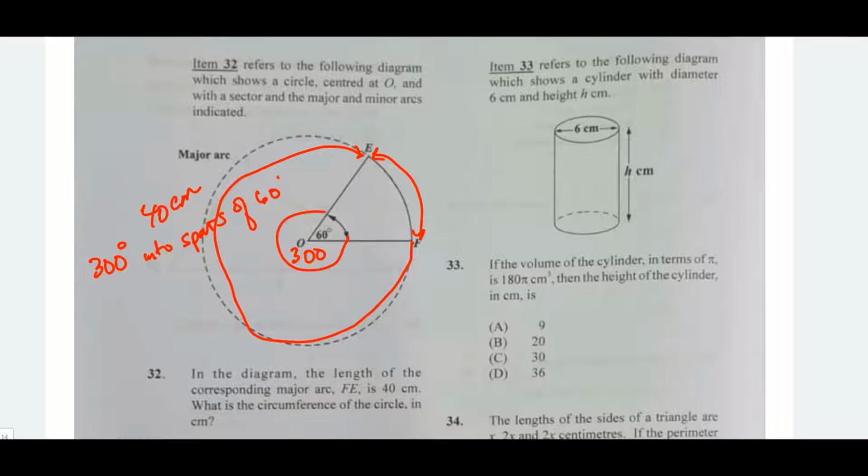Alright? So that would mean the entire 40 here, given that they would be equal length for the arcs, we could say 40 divided by 5. This is my 5 here, right? So 40 divided by 5 would be 8.